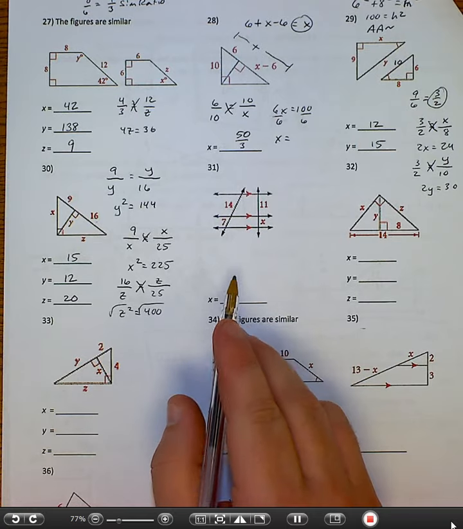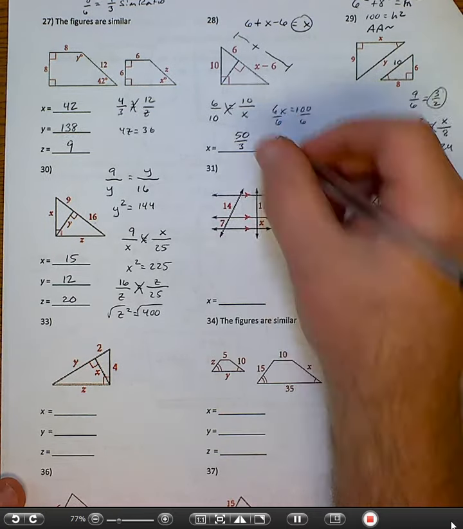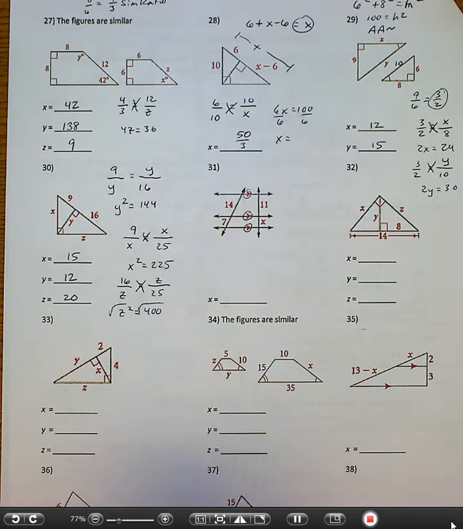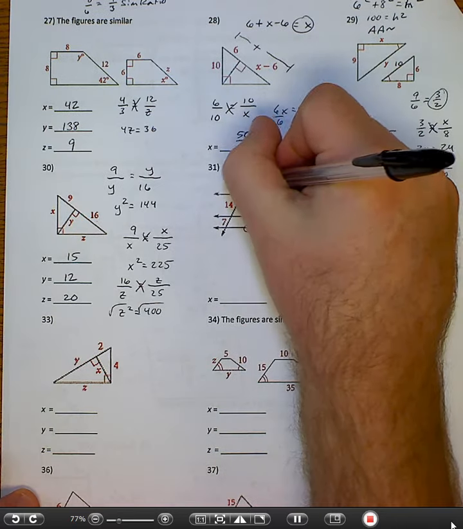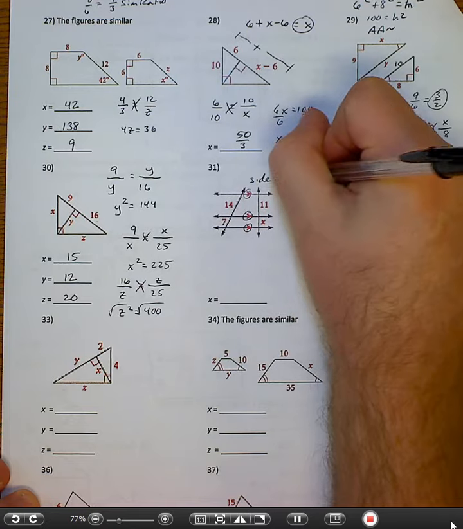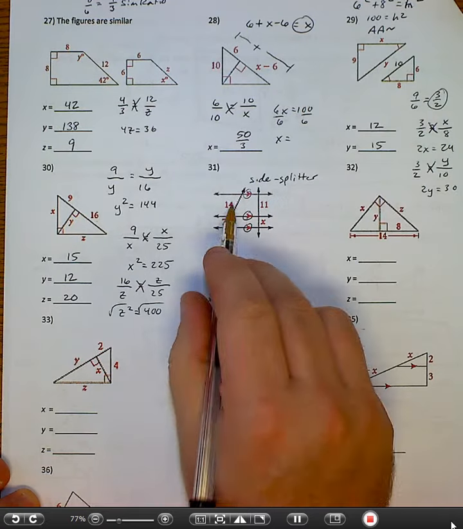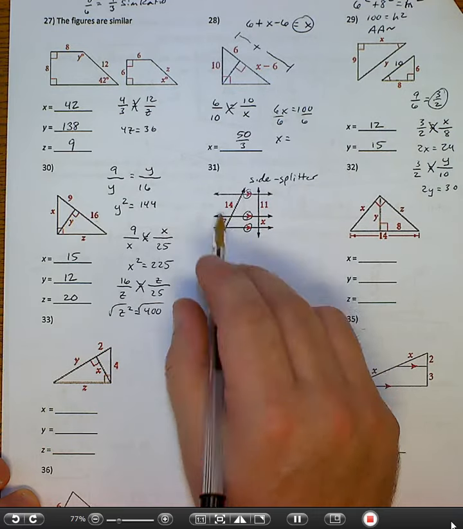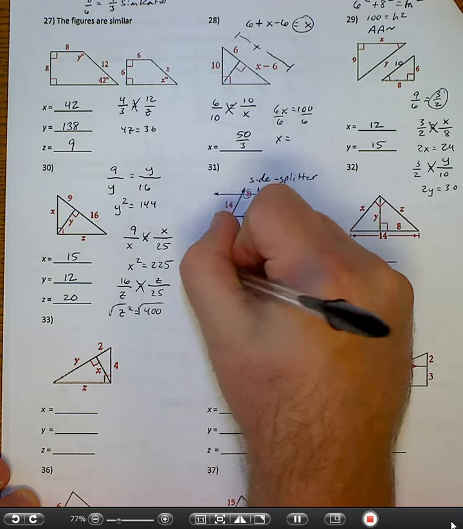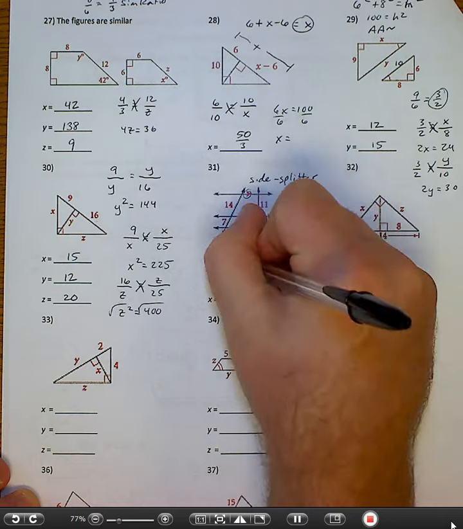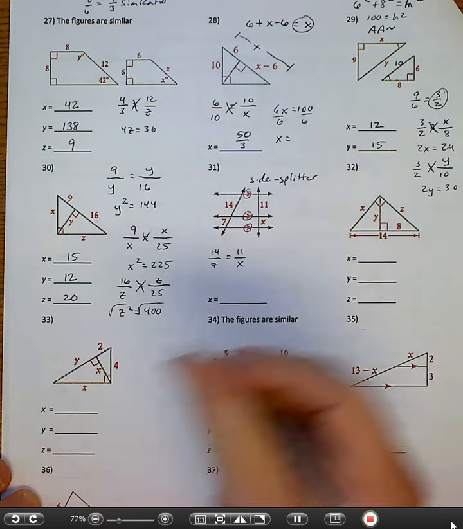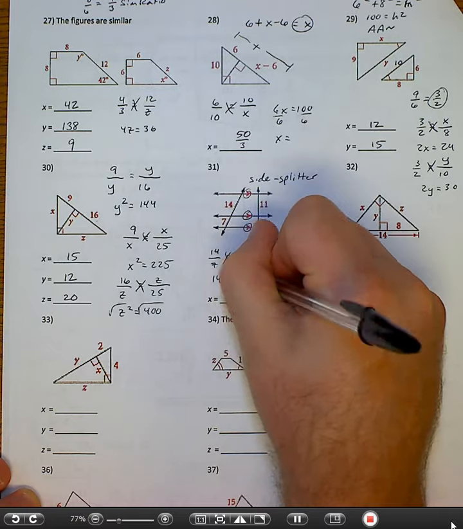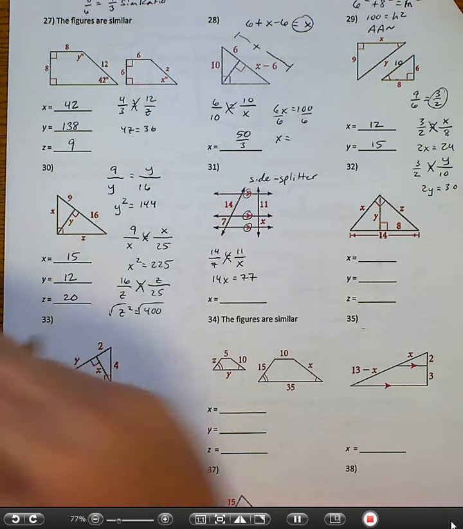31 is side splitter, sort of. I mean, it's a corollary with side splitter. I see parallel lines. I need that for side splitter. Which just says it divides these proportionally. Parallel lines will divide these proportionally. So 14 over 7 is going to equal 11 over x. Cross multiply, this one's going to be 14x equals 77. 77 divided by 14 is 5.5.